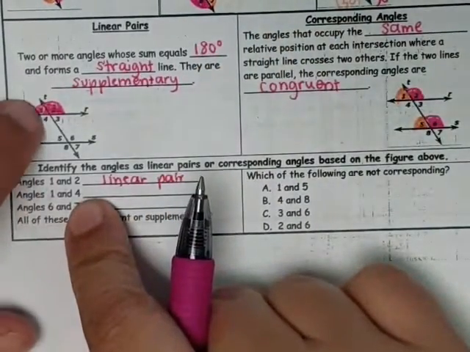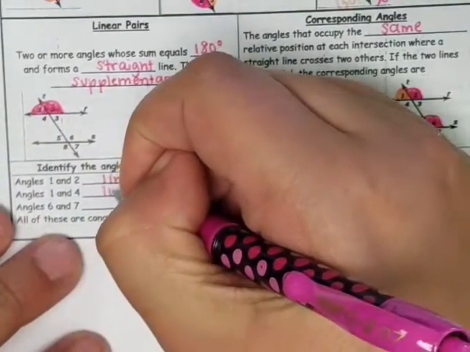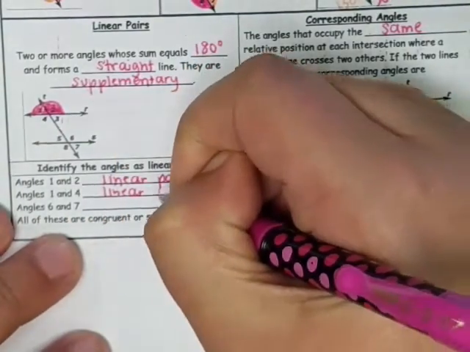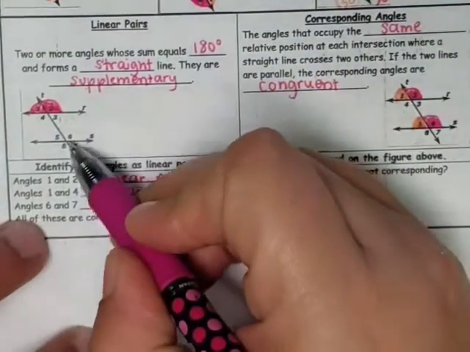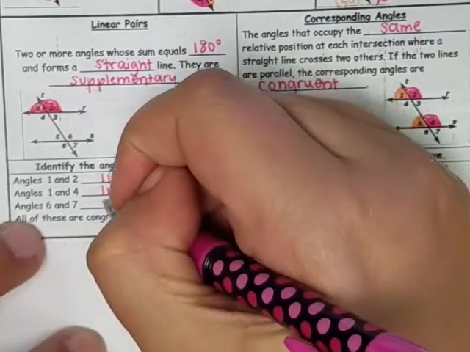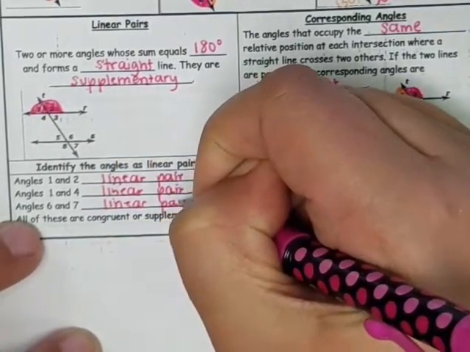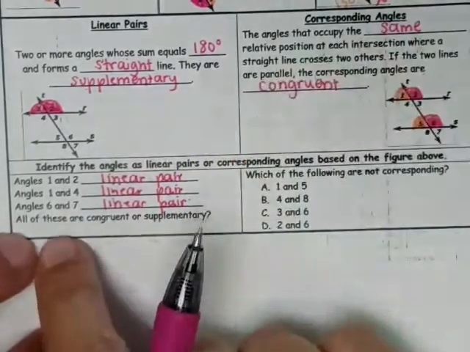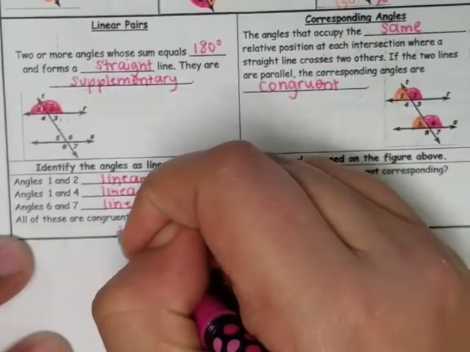Angles 1 and 4, well, 1 to 4, that's also another linear pair. Angles 6 and 7, right here, that's also another linear pair. So actually, all 3 of these are linear pairs. And then all of these are congruent, or are they supplementary? They are supplementary because they are a linear pair.